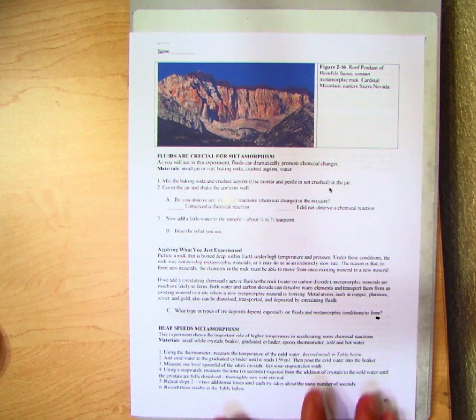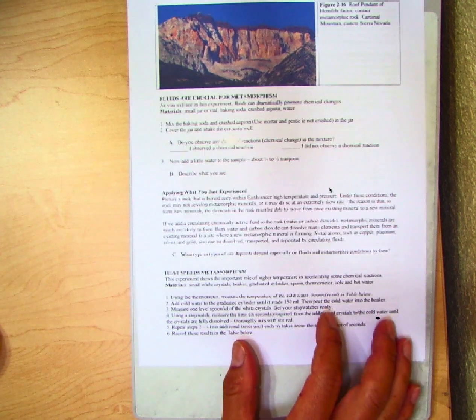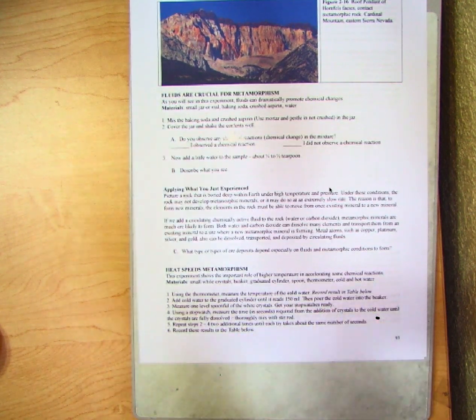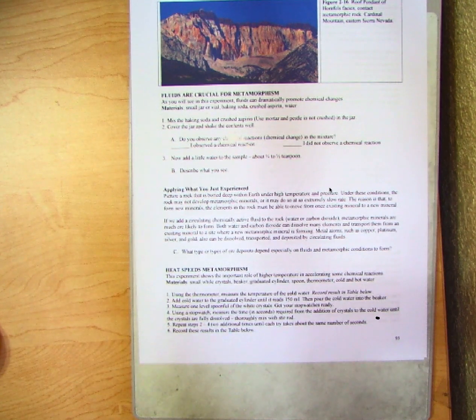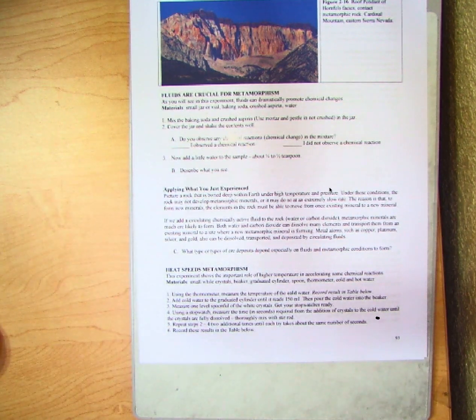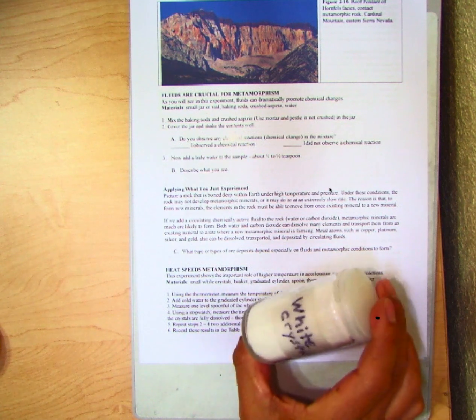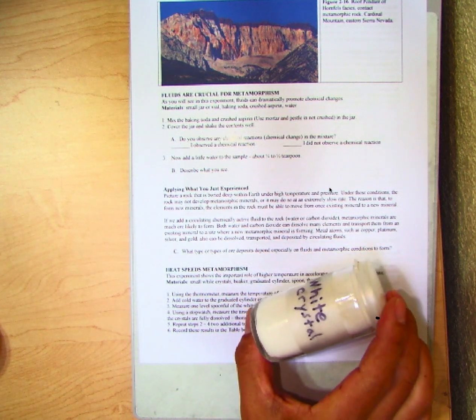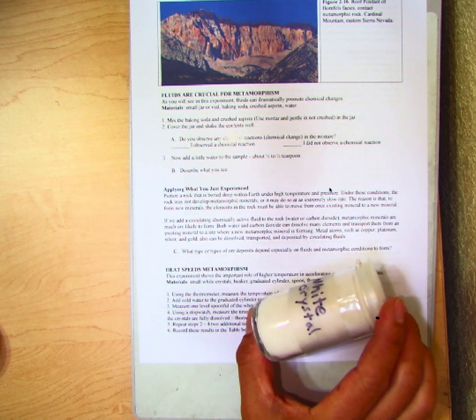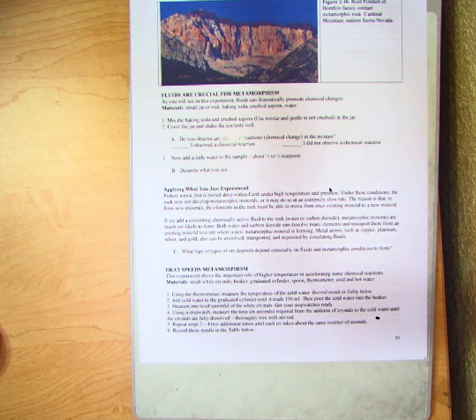Now the second part of this experiment is going to have us look at cold and hot water and how it's going to affect these white crystals. I just have some generic white crystals, which are essentially sugar crystals, and we're going to see what happens under cold and hot water.